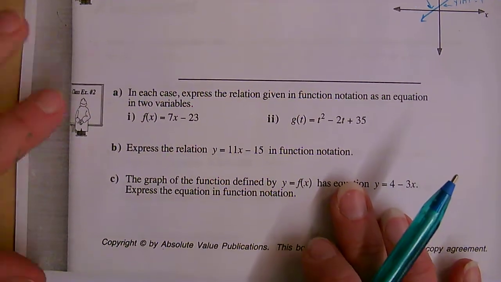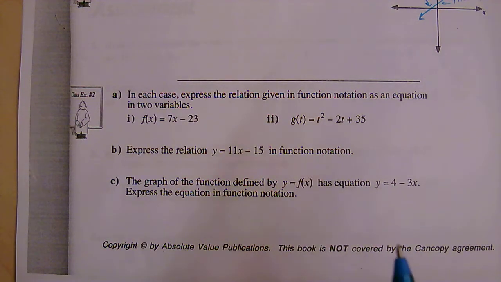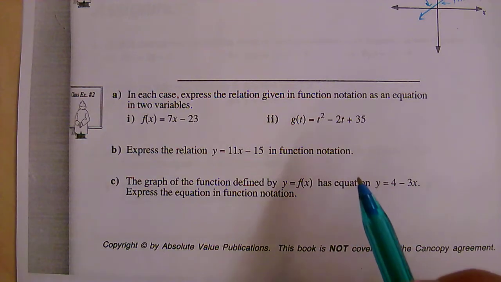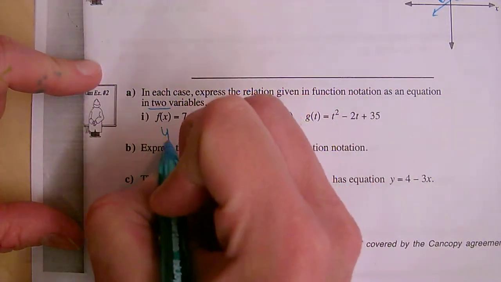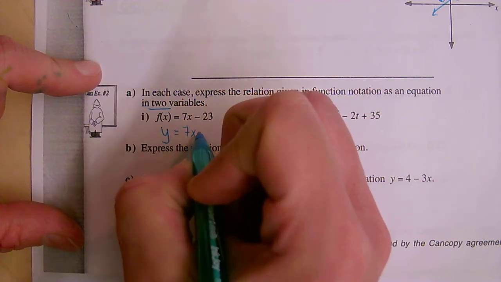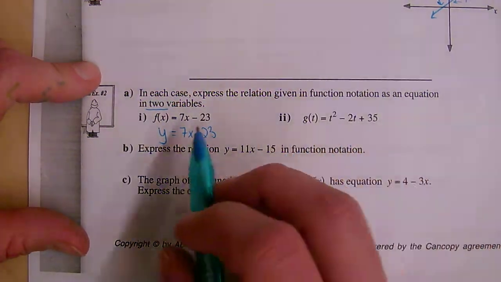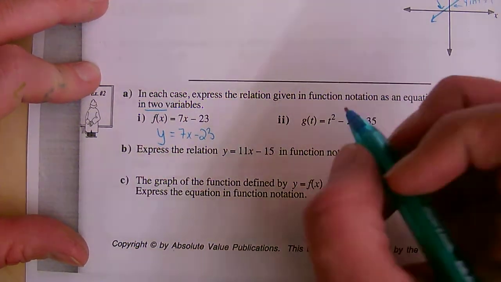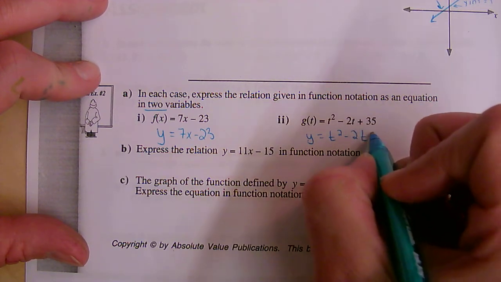For question 2, in each case, express the relation given in function notation as an equation in 2 variables. All this is saying in 2 variables. Now I'm going to write this as y. Same thing here. And I could have picked something other than y. I'm going to pick y here too, because why not?